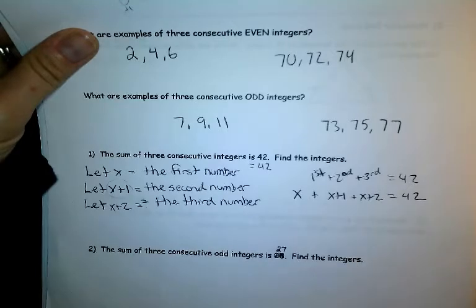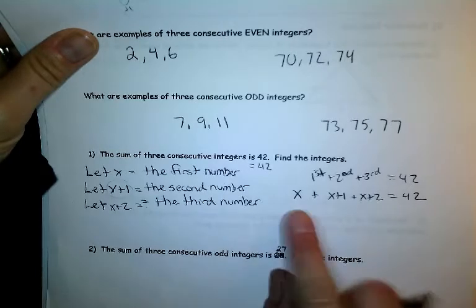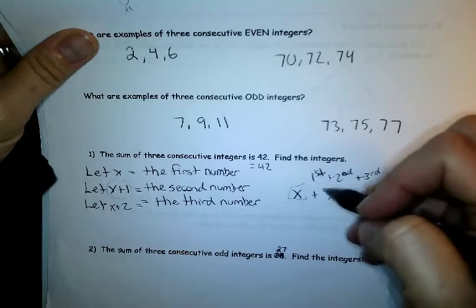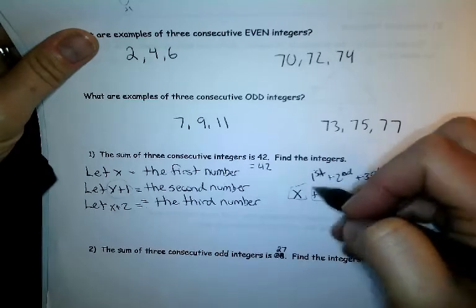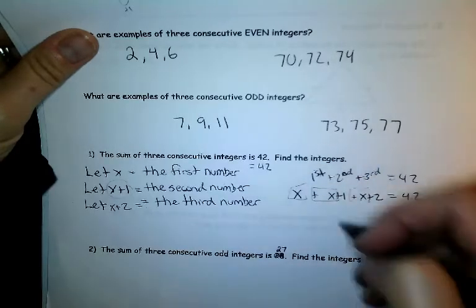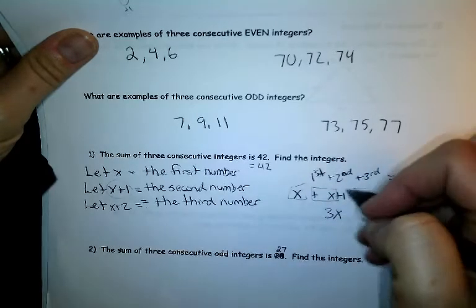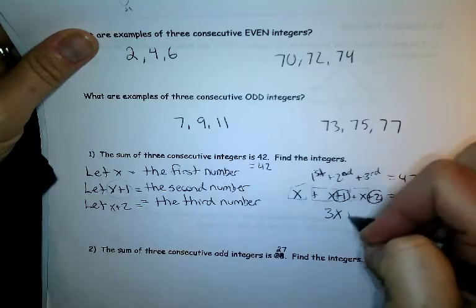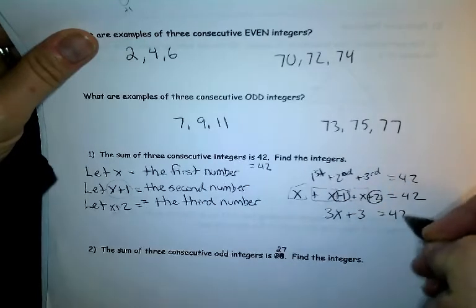We don't have to distribute, there's no parentheses, but we do have to combine like terms. So we have 1x plus another x plus another x. So there are a total of 3 x's, and your constants combine to become 3. And so this is the equation: 3x plus 3 equals 42.